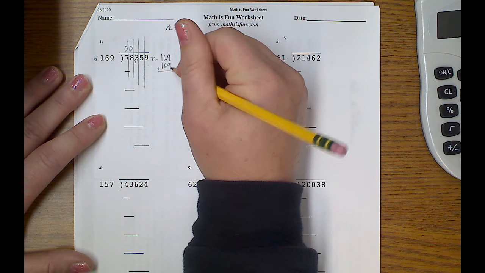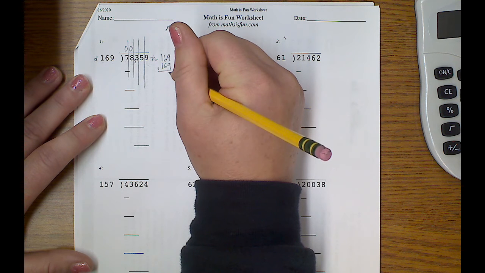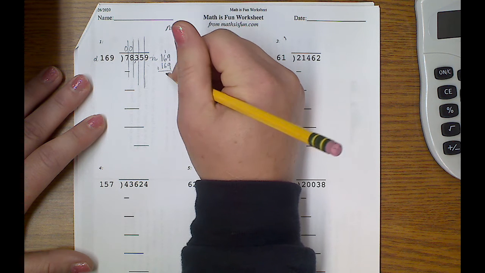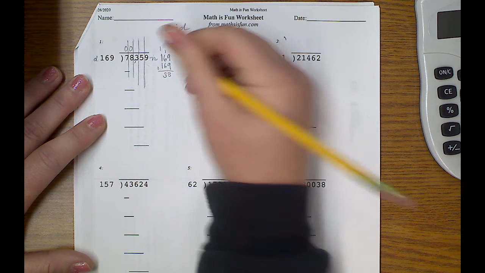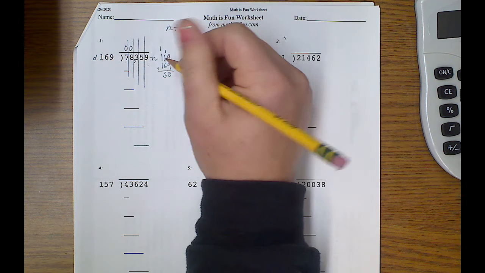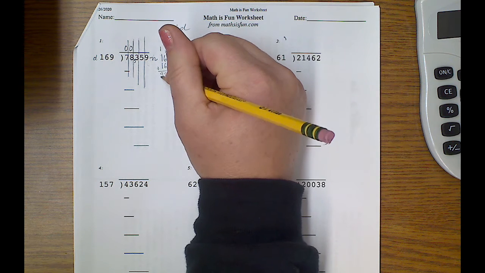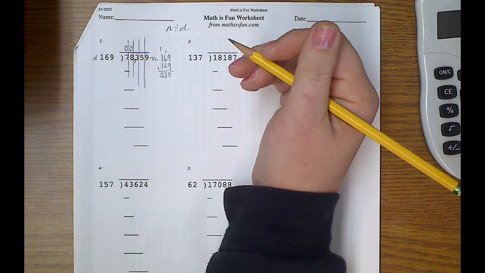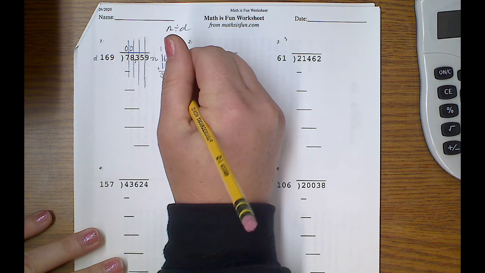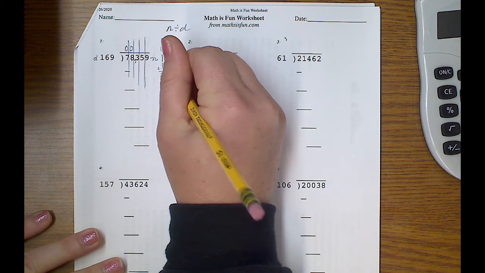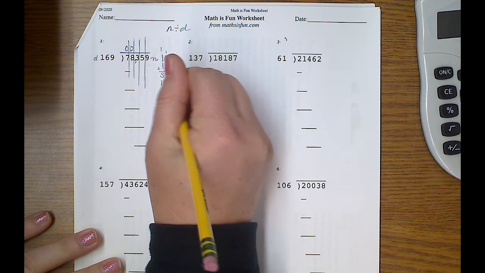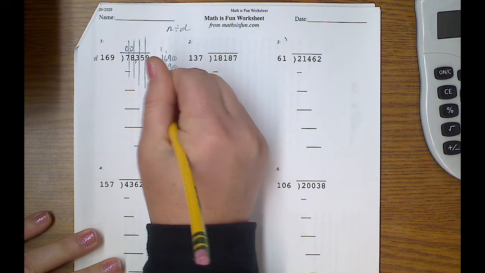So 9 plus 9 is 18. Carry my 1. 6 plus 6 is 12, plus 1 is 13. Carry my 1. 1 plus 1 plus 1 is 3. 338. So this is how much 1 is. This is the second group, the answer for that one. Now we're going to add our third group of 169, and this will be the total for that one.